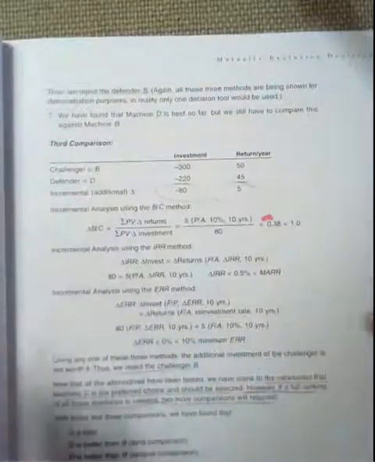So please read the rest of the chapter, but that's the essence of it. Now we're going to move to exercises.